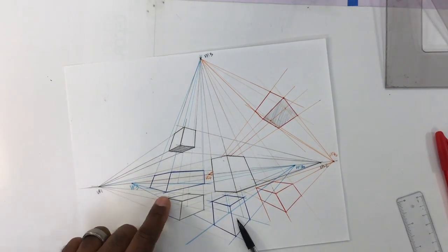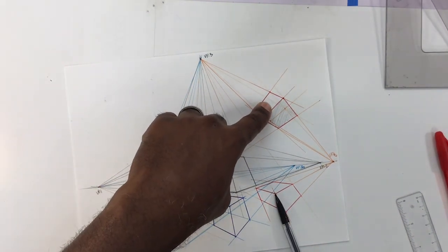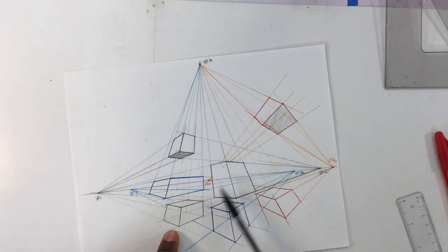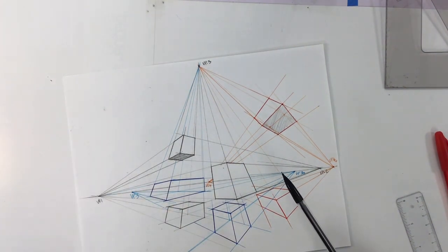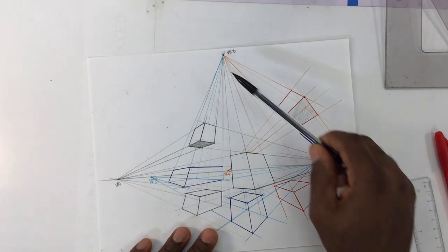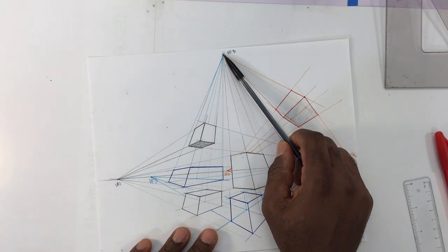So our blue boxes oriented a certain way, our red boxes oriented a certain way, and then our penciled boxes, our dark boxes, they're penciled a certain way. Each set has its own set of vanishing points on the horizon line, and we've kept the third vanishing point the same and consistent.